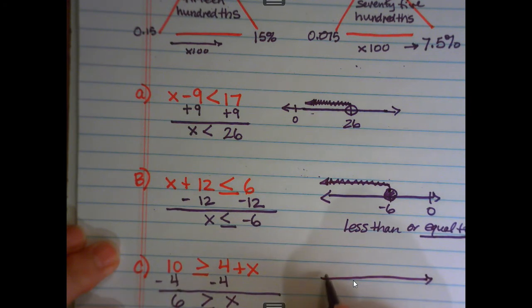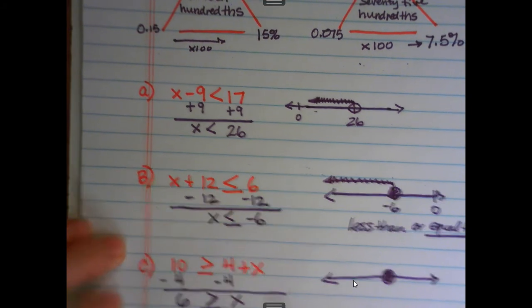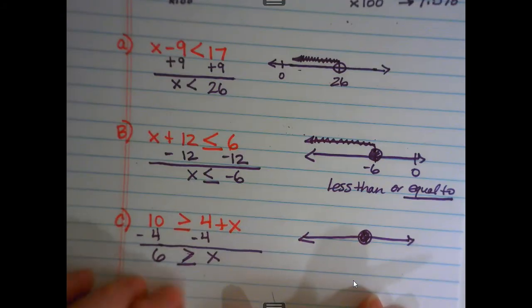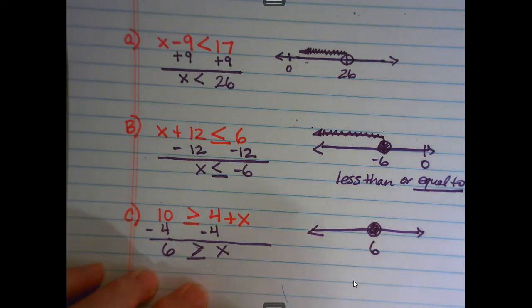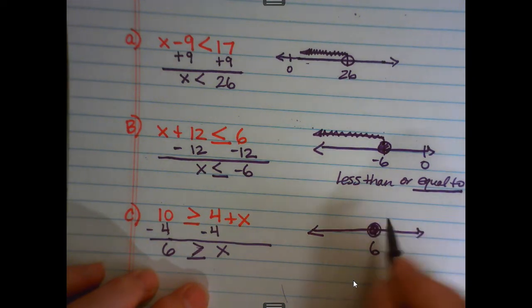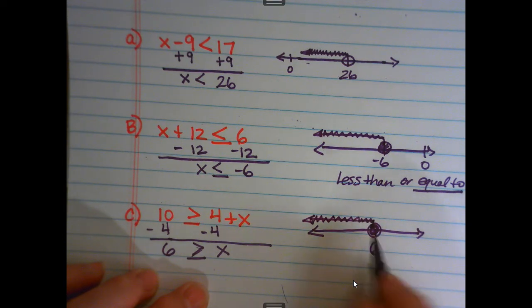Make a line, go ahead and pick a place for my 6, filling it in because it is greater than or equal to, and I'm going to scooch that up so you can see I wrote the correct sign on the problem there. This is where 6 goes, and 6 is greater than or equal to x. So this is going to be kind of weird, but it goes this way too. And this shows me 6 is bigger than all the other things.